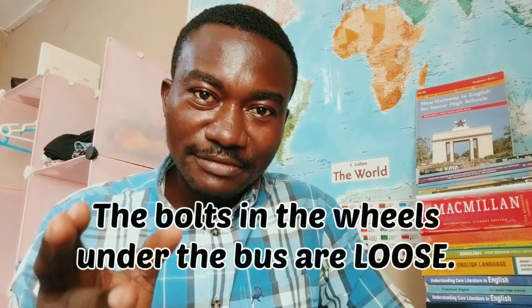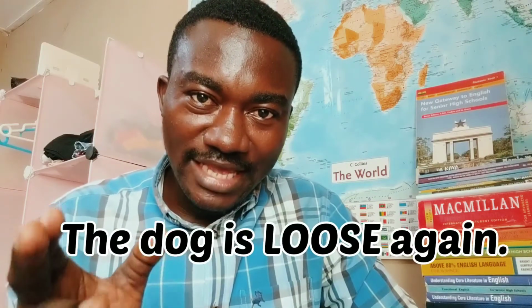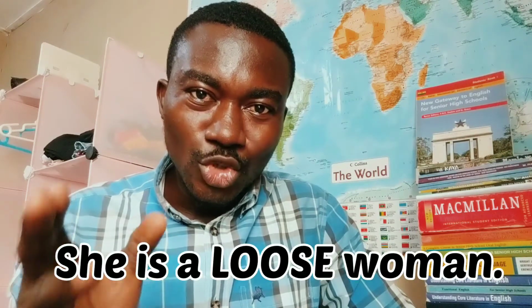Don't forget that loose, L-O-O-S-E, can sometimes be used as an adjective to mean something that is not fixed tightly, not compact, not under control, or not under any moral obligation. For example: the bolts in the wheels under the bus are loose. Another example: the dog is loose again. One last example: she is a loose woman.